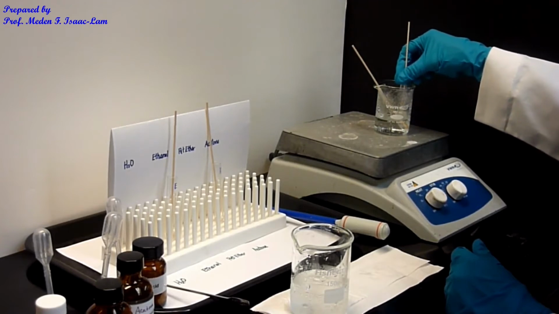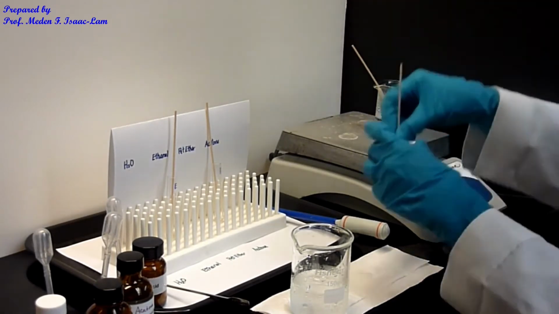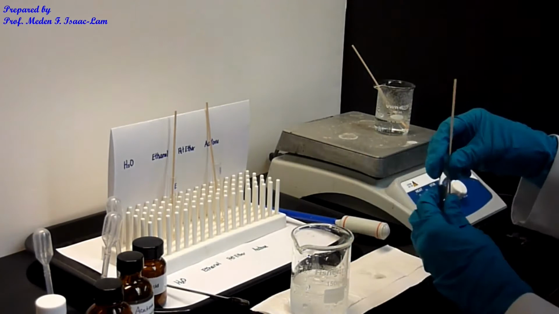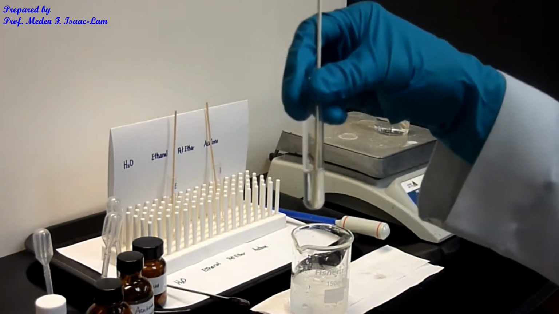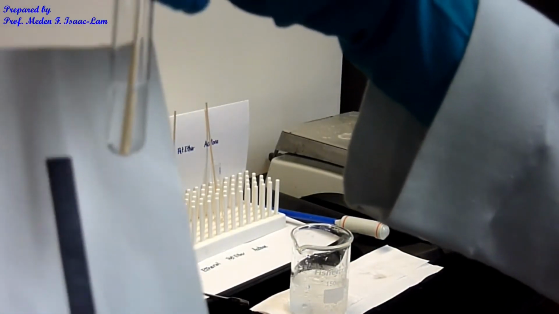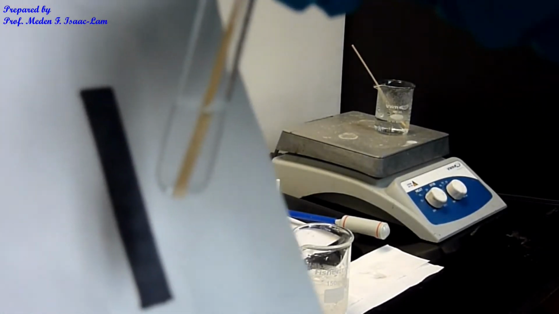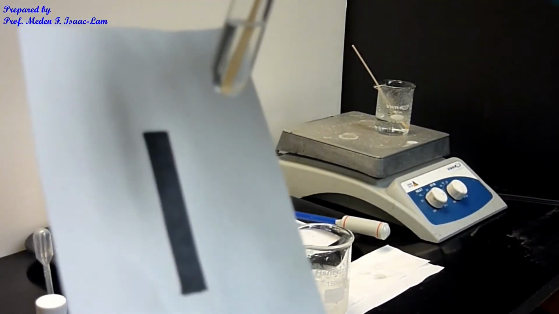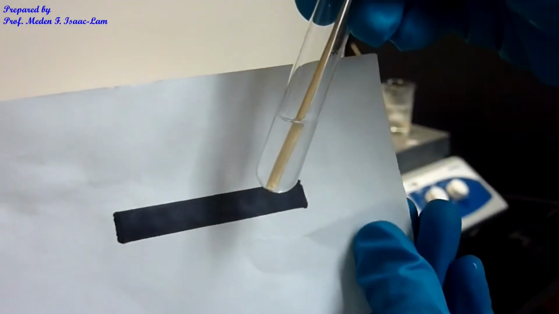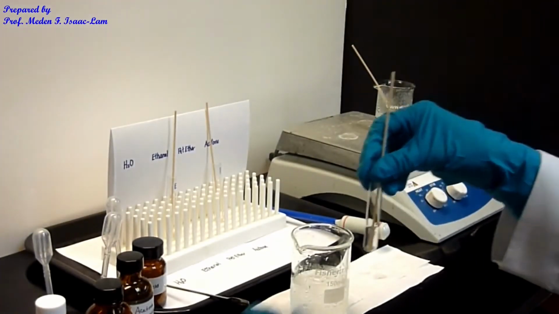This is now the sample that I'm warming in the petroleum ether. As you can see, after I added 35 drops, I now see it's clear. Okay, so I was able to dissolve it. So this is the sample after I added 35 drops of the solvent, which is petroleum ether.